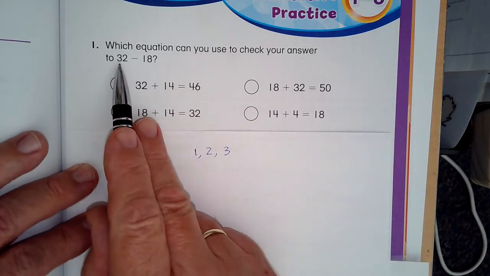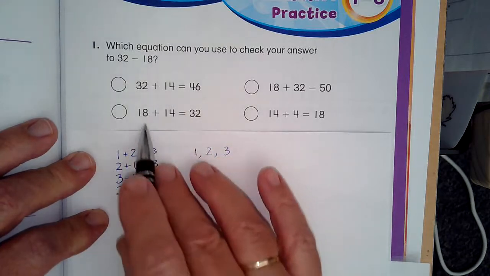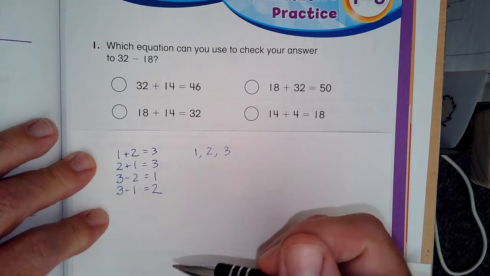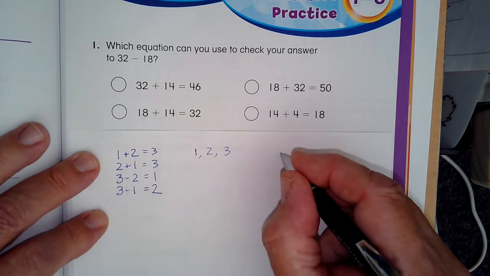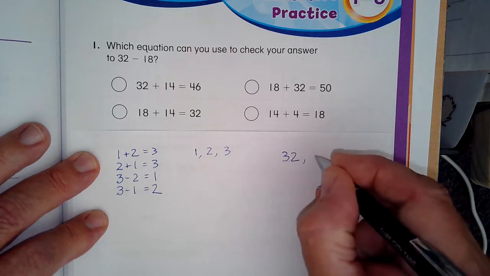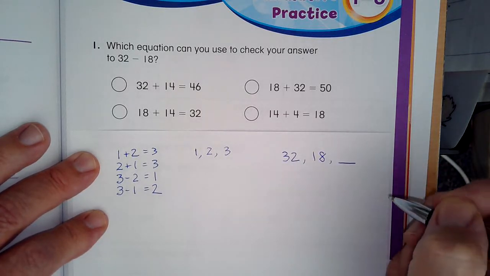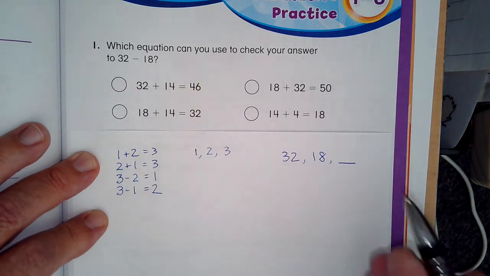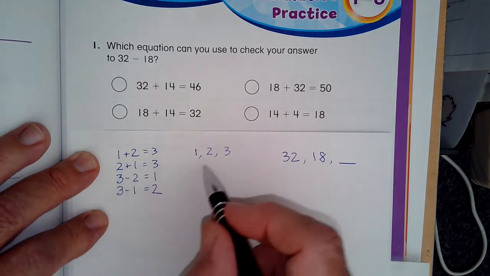So when I'm going to check this problem, I want to look for possibilities that only have that set of numbers in them. So I need a 32, an 18, and something else. 3 numbers.